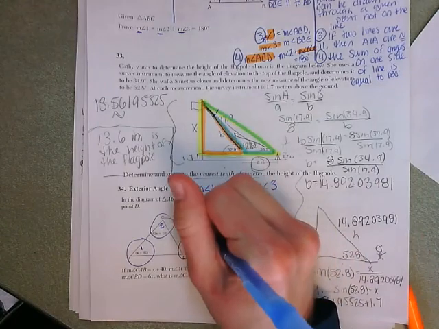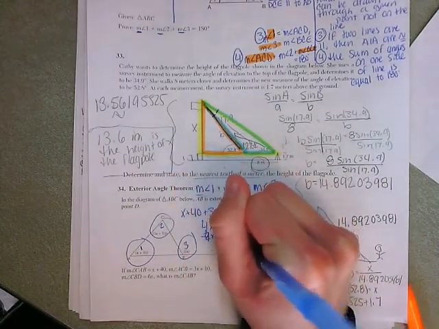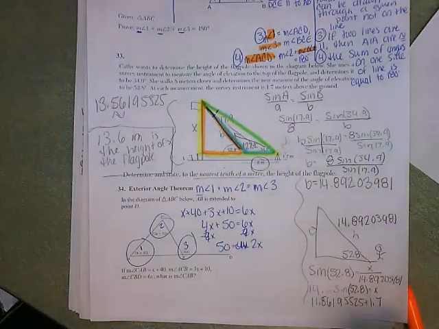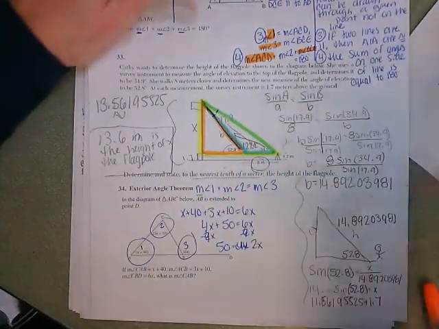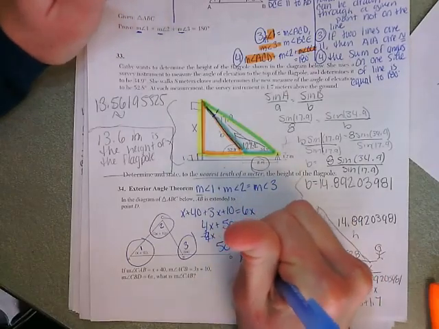I don't know why I just subtracted 2x. This should be 4x. Oh my Jesus. Okay. So 50 is equal to 2x. So x is equal to 25.